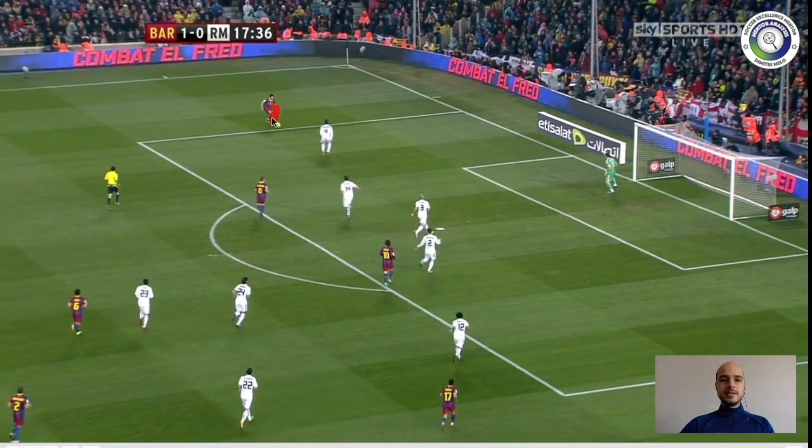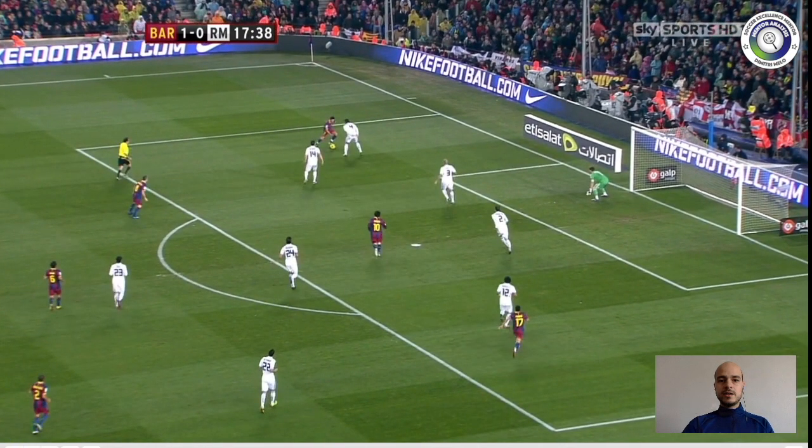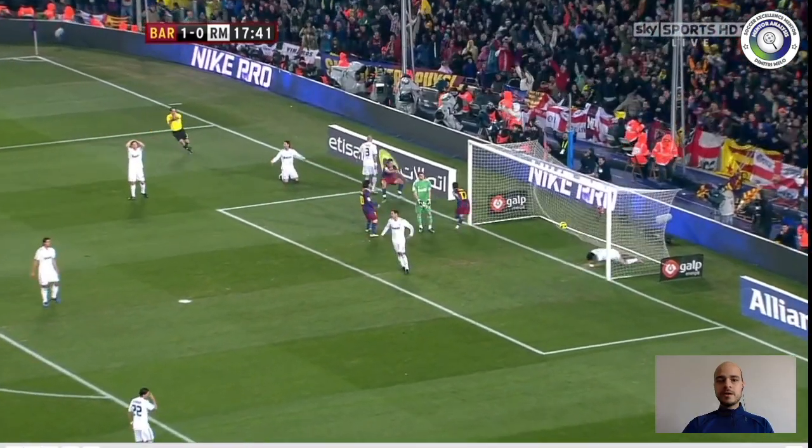As Villa receives the ball, you can see Iniesta came from here to do what? 2v1. Same thing again. So 2v1, Villa is taking his space on the wing, 1v1, and ball in the center of the box, and go.